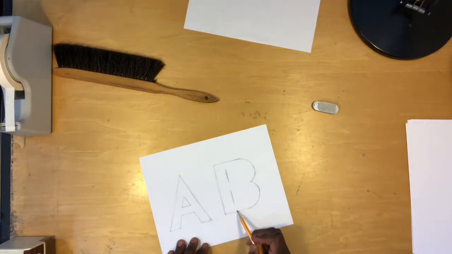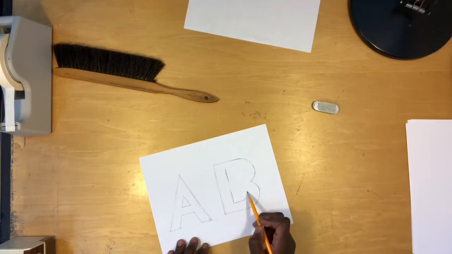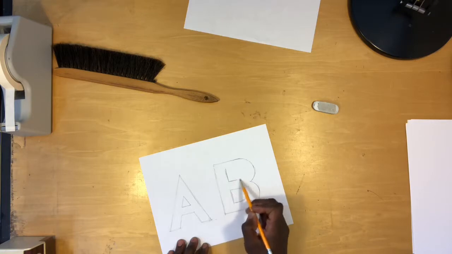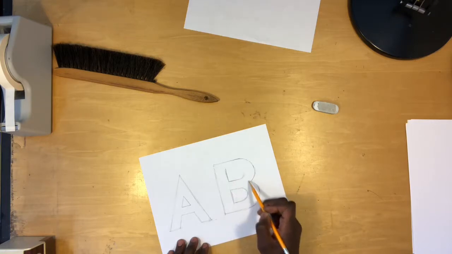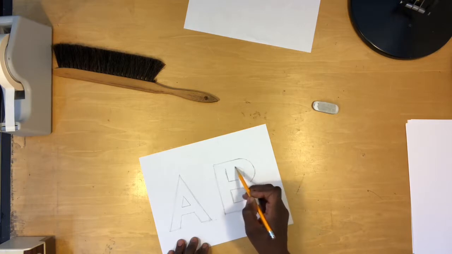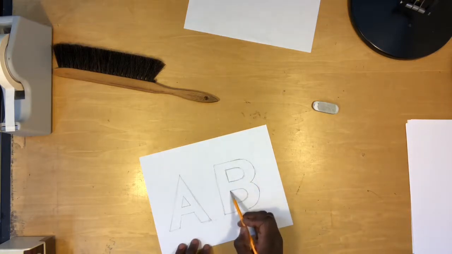So now we're going to follow the same curvature we have here to complete the front portion of the B. Again, always being mindful of how thick we want our letter to be. There we have that part. So now again, same thickness. I'm going to maintain the same thickness and follow the same curve on the front part and then pretty straight across the top. And that is our letter B.